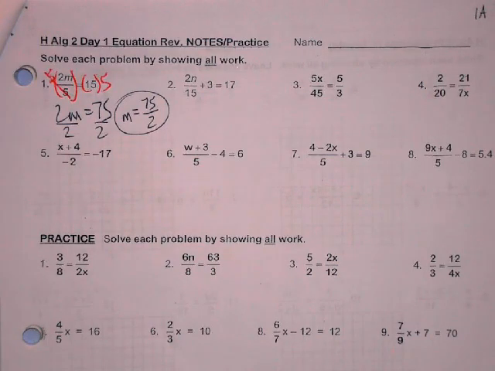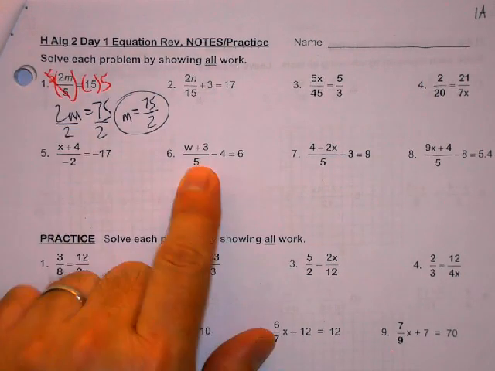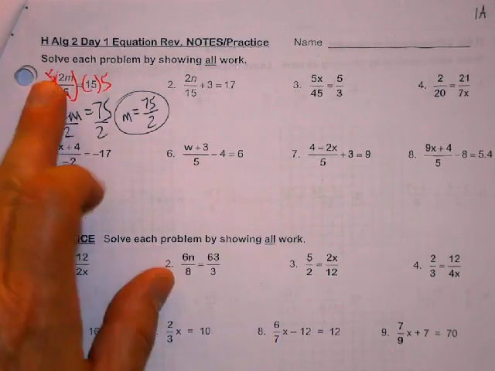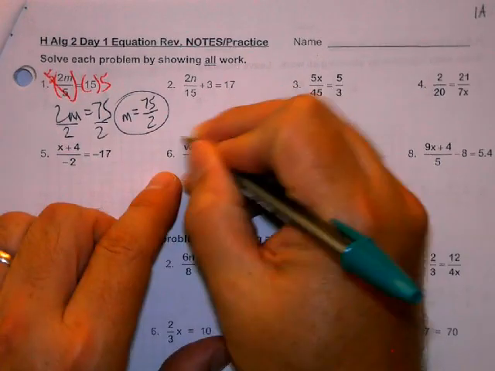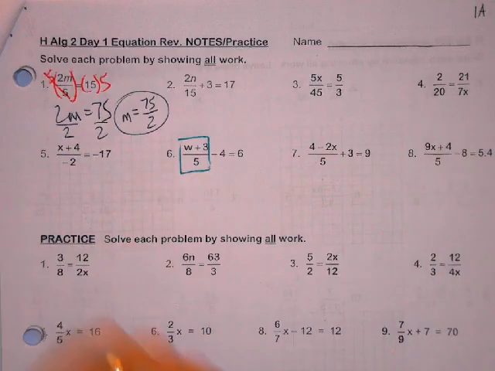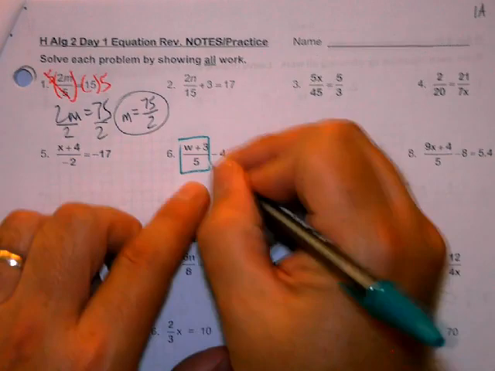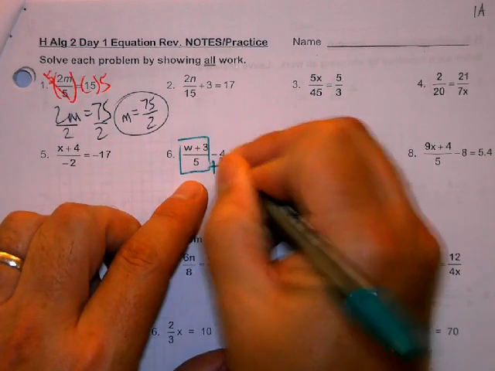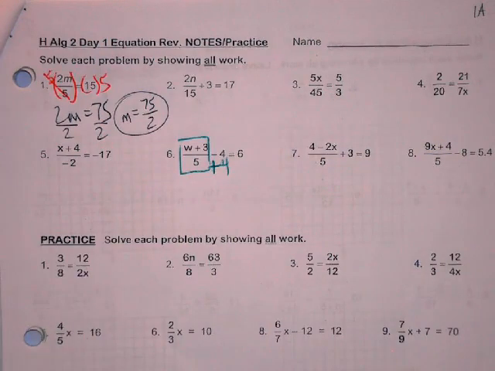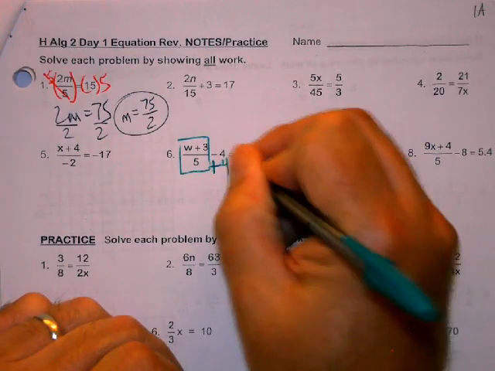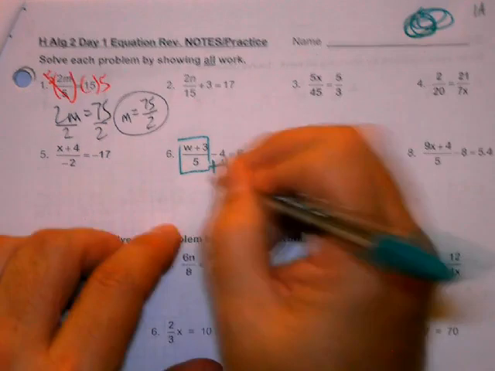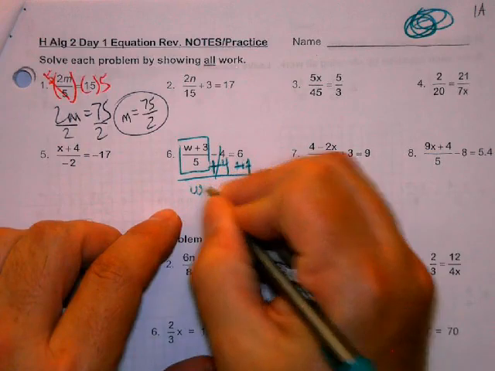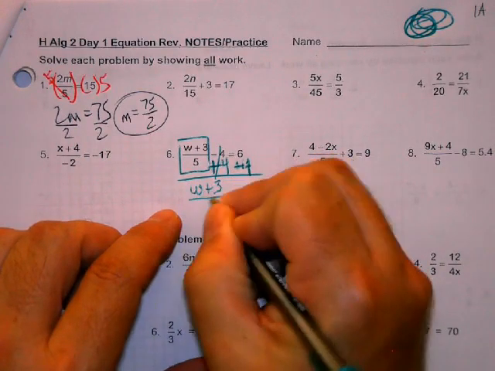If, though, let's compare number 1 to number 6. You're like, well, can I do the same thing? Can I just get rid of the fraction? Not first. Here, I need to isolate my fraction before I do that. Could I go ahead and multiply everything by 5 at the start?